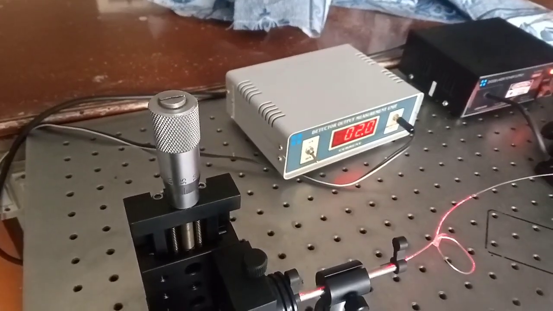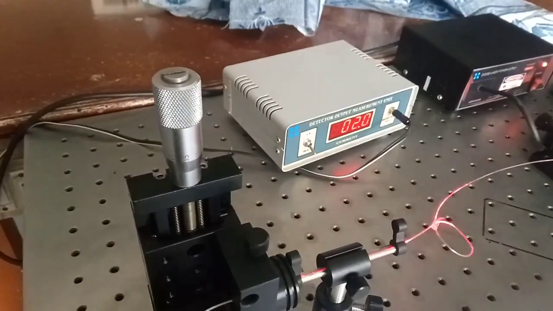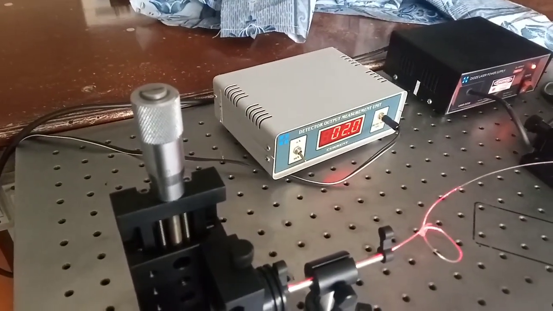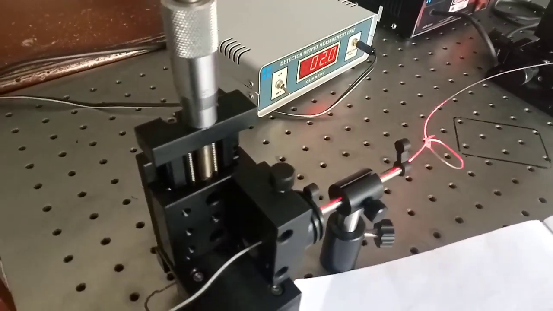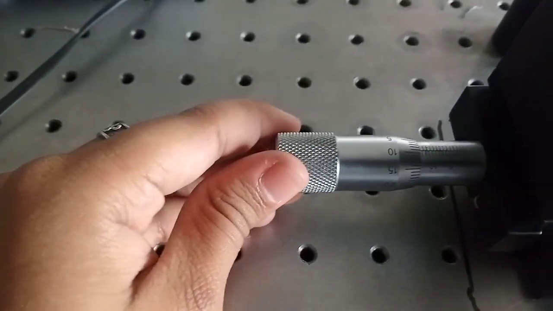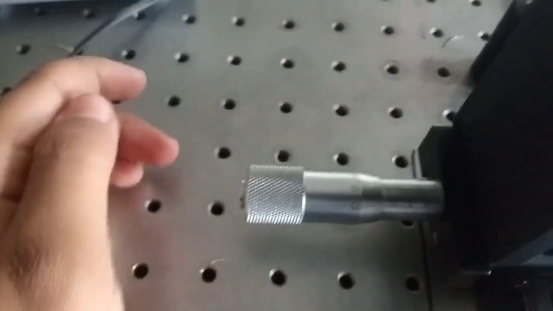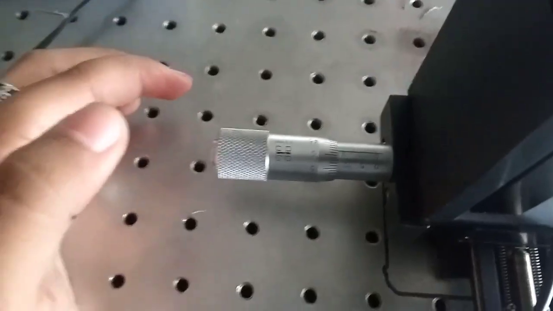So when the angle between the detector and the optical fiber is changed, it varies the amount of current that you can detect. That will change when you move the optical fiber from side to side. For a micrometer, this is the main scale or the pitch scale, and this is the head scale or the circular scale, same as the screw gauge.